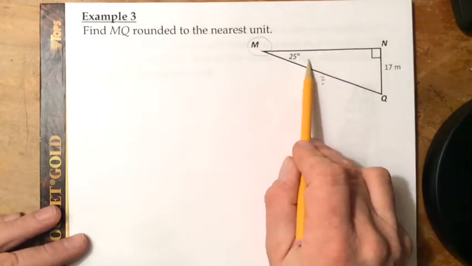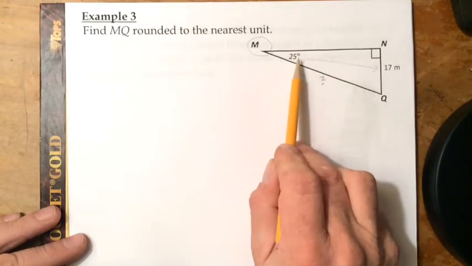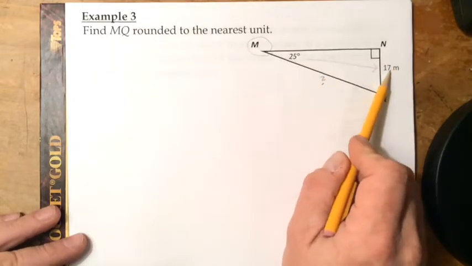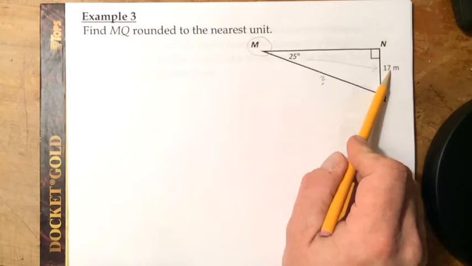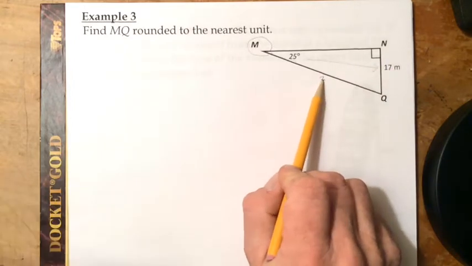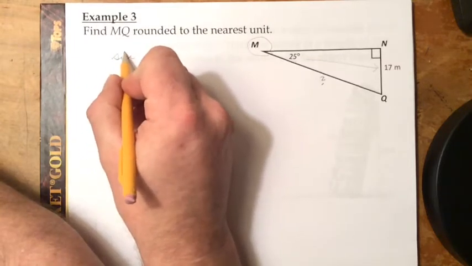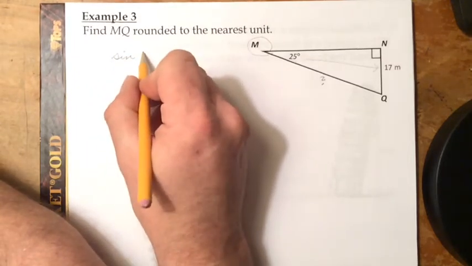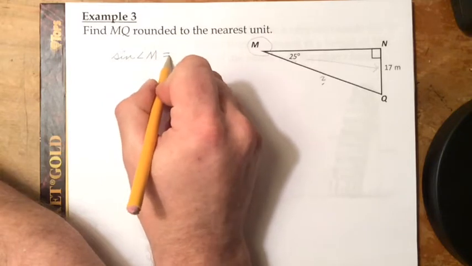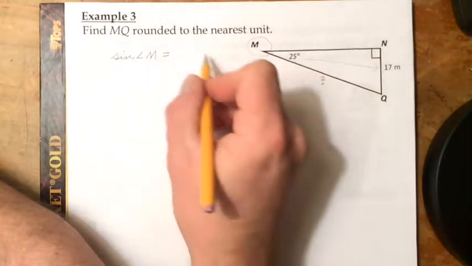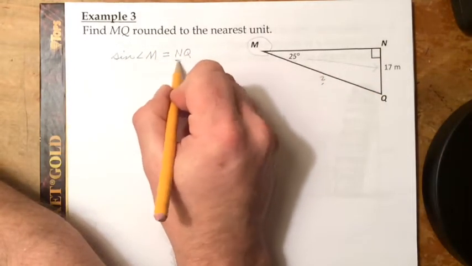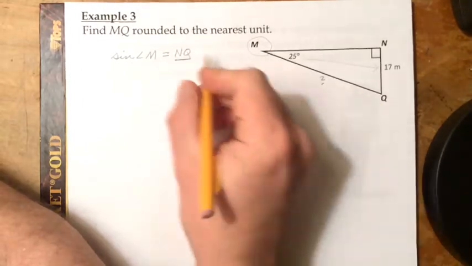Well, we've got the opposite side length to that angle. So we need one of the trig ratios with opposite, and we need hypotenuse. Well, that would be sine. So we're going to use the sine function. The sine of angle M is equal to the opposite side, which is NQ, to the hypotenuse, which is MQ.